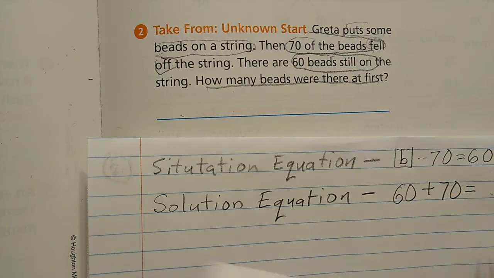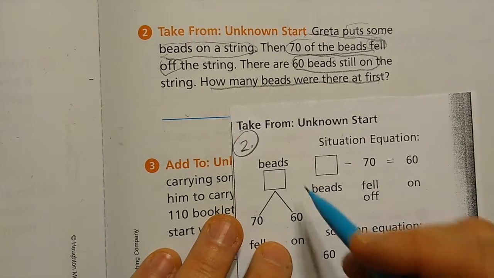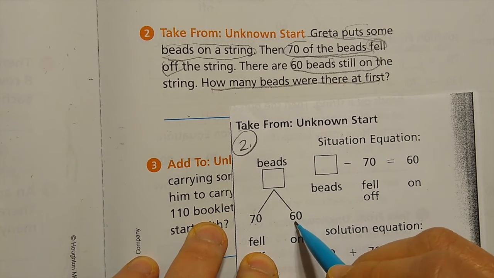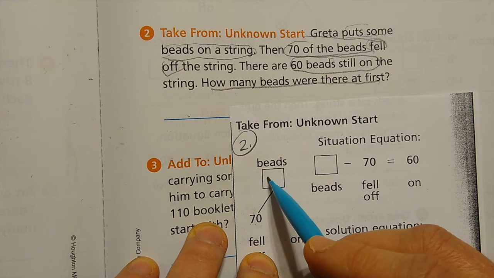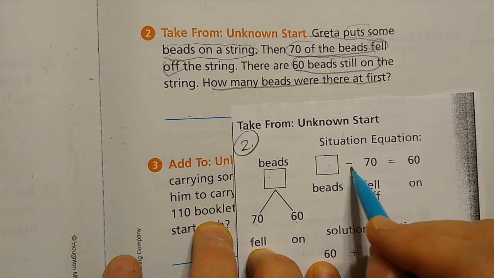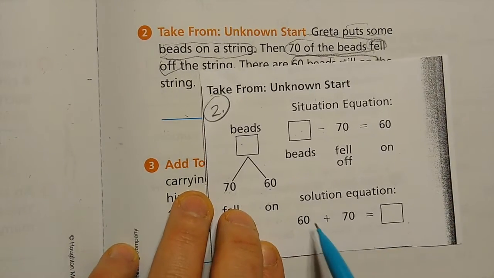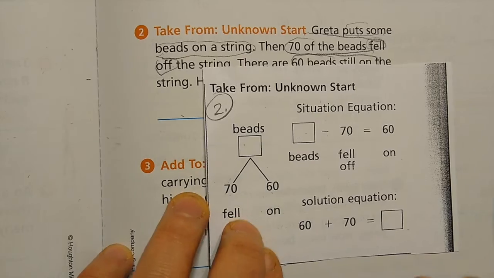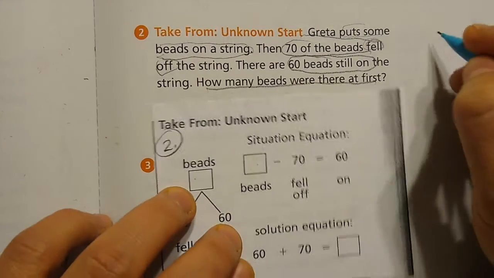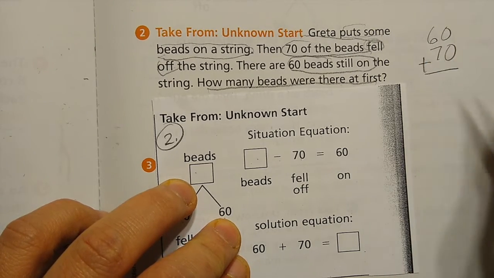So if we were doing this on the Math Mountains, it would look like this. We have 70 beads, we have 60 beads, and it's going to give us how many we started with. Our situation equation, what we just did, what subtract 70 equals 60. In our solution equation, we have to go 60 plus 70 equals what? So let's figure that out.